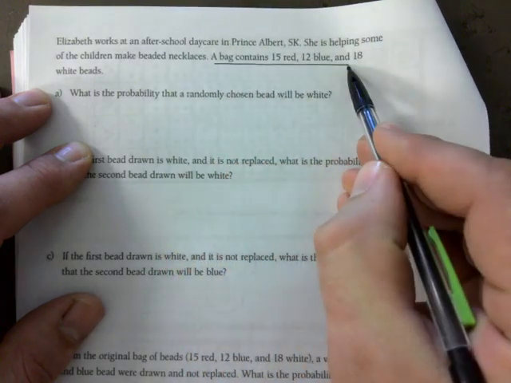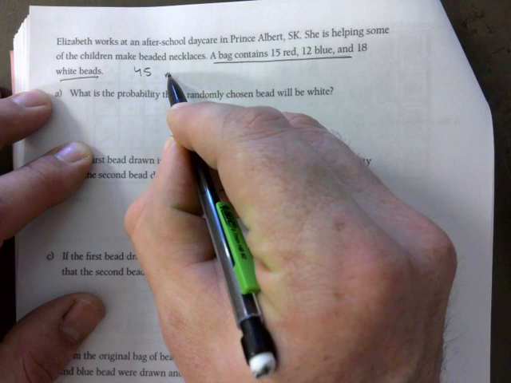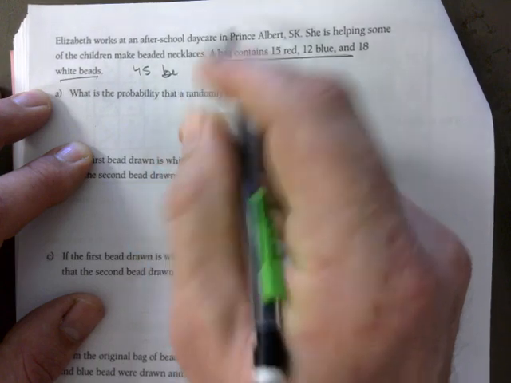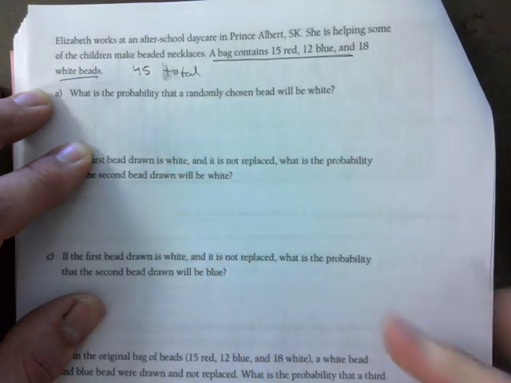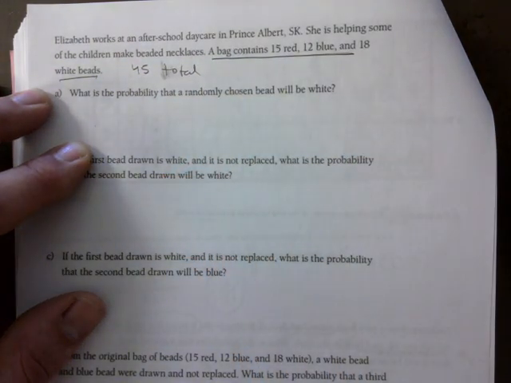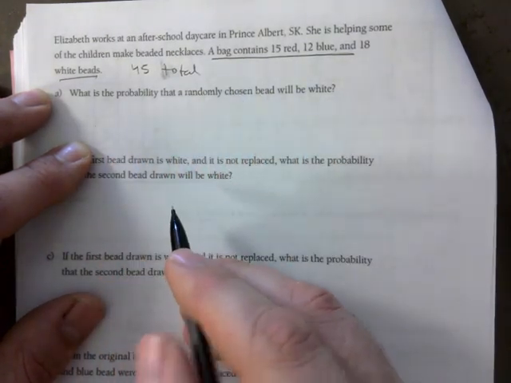So here's the main important part. We have 45 marbles or beads, right? Or necklaces, sorry. 45 total. I'm just going to say that. Okay, so I have my key ready here so that I can be a little quick. 45 total. What's the probability that a randomly chosen bead will be white?